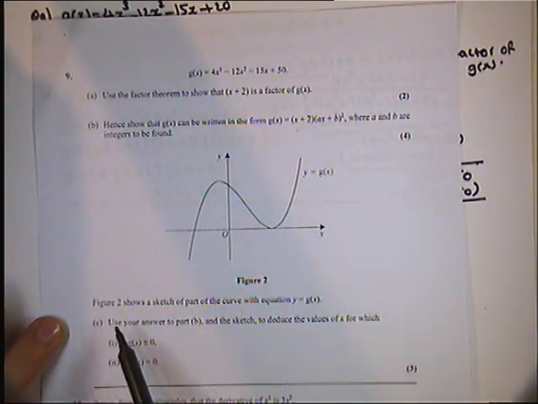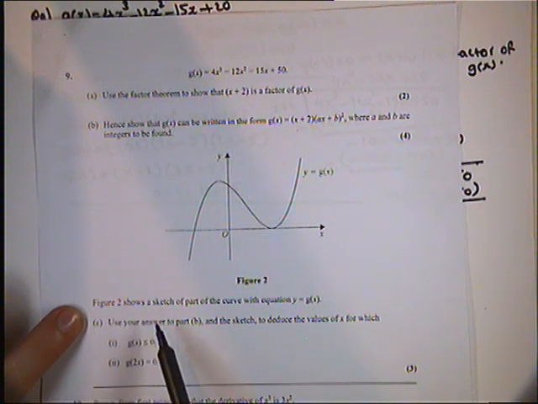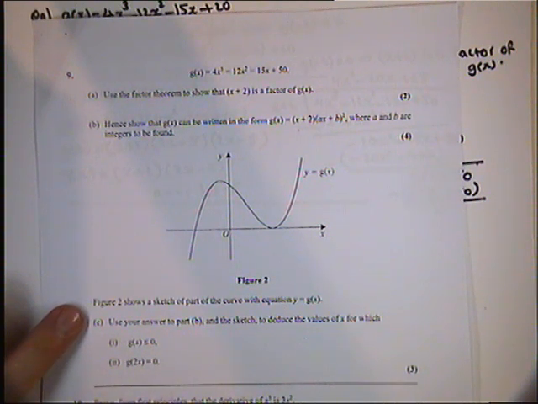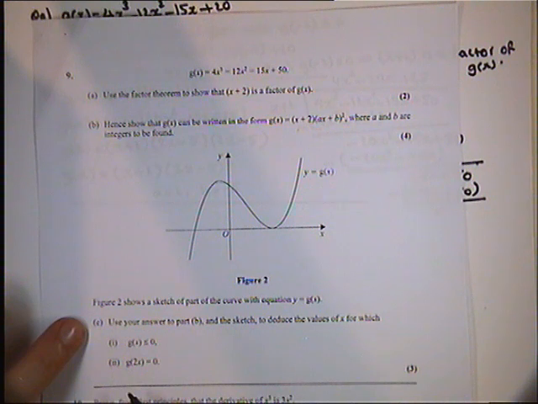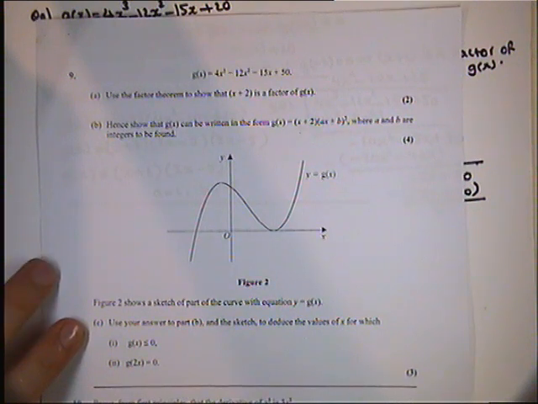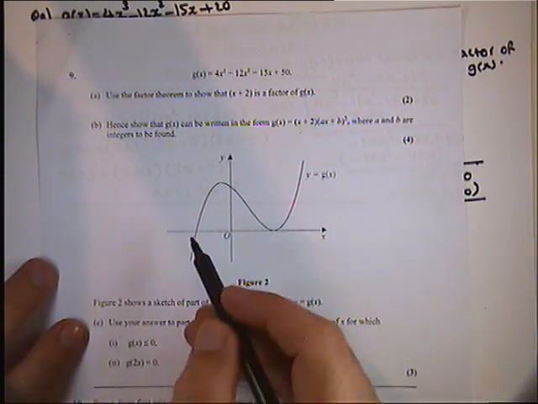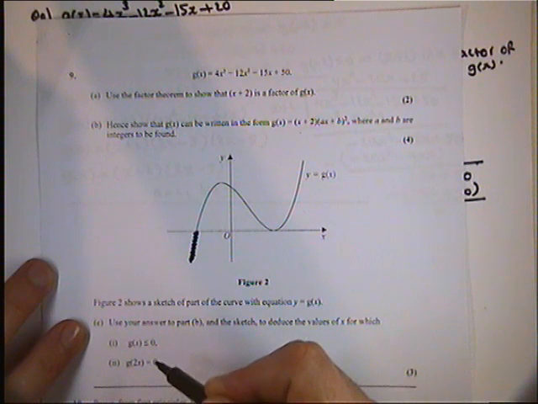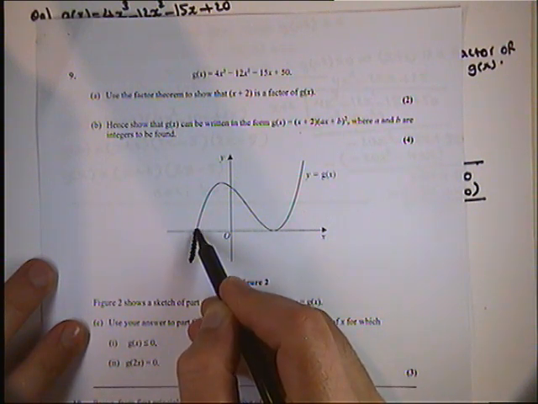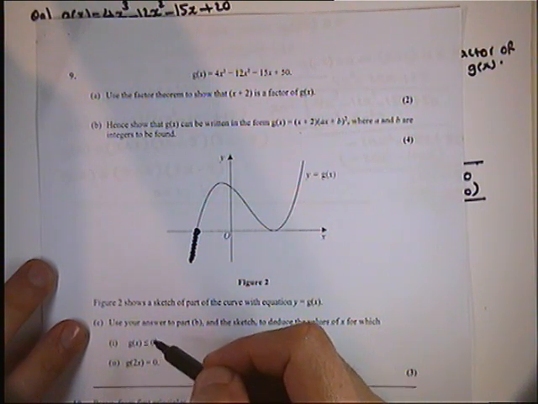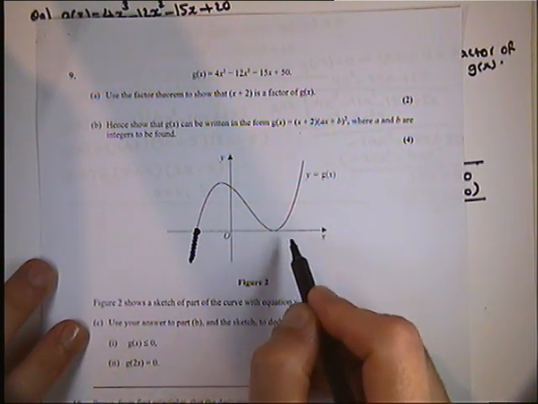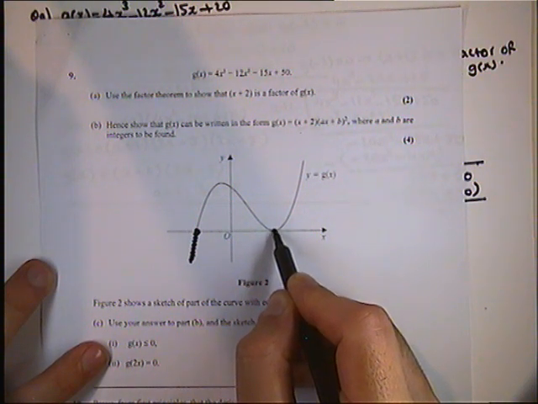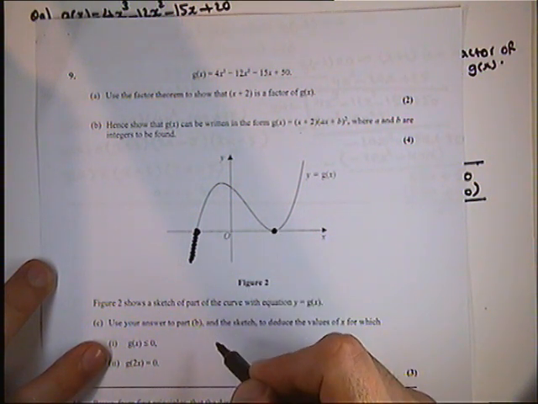Here is a graph of g of x. Figure 2 shows a sketch of part of the curve with the equation y equals g of x. Use your answer to part B and the sketch to deduce the values of x for which g of x is less than or equal to 0. So we can clearly see here is where g of x is less than or equal to 0. Obviously the point where the graph is cutting the x-axis is part of the solution, and also g of x is equal to 0. The y value here is equal to 0.